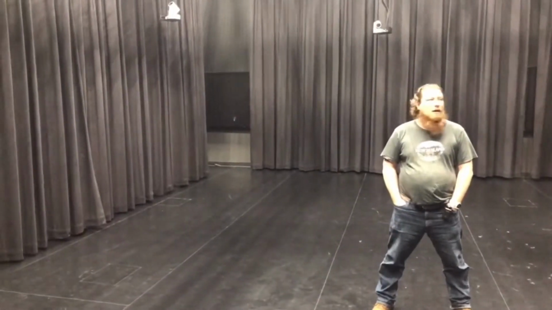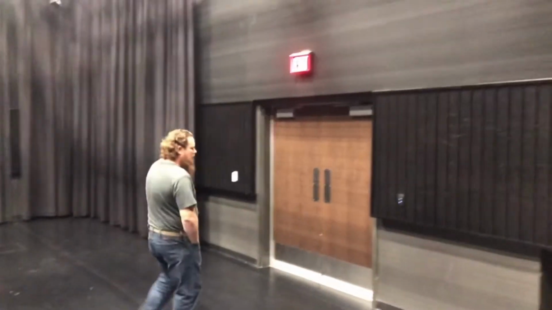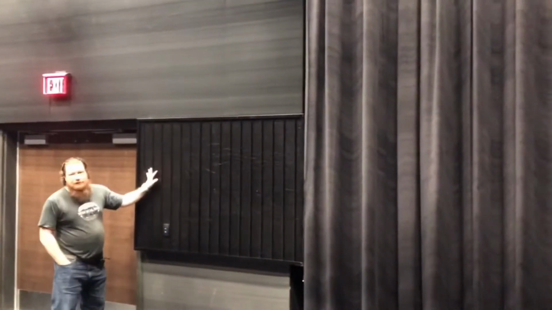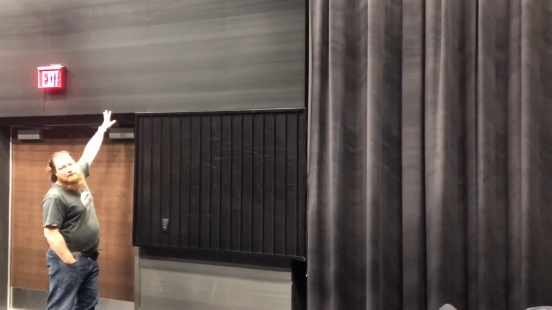Stuff on the wall. The black stuff on the wall. So there are two different black stuffs on the wall. So we have this ridged black stuff on the wall, and then we have these soft black panels above it.